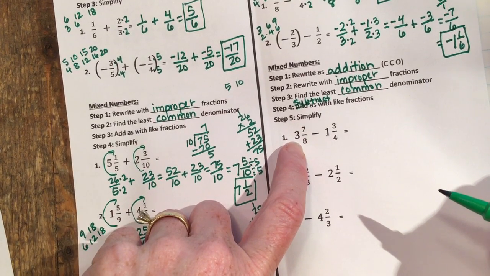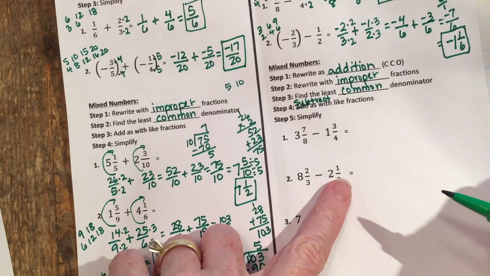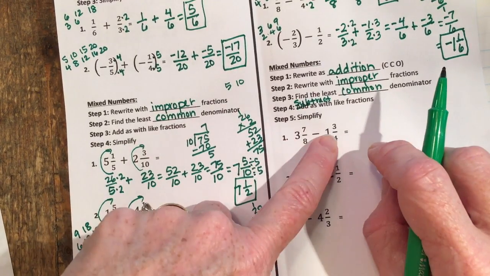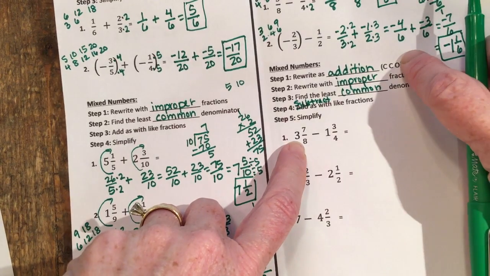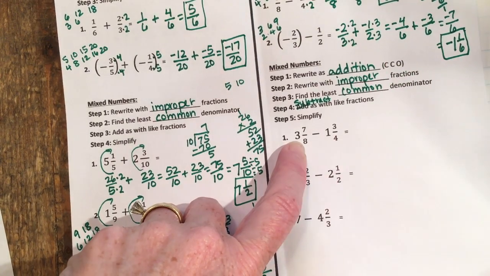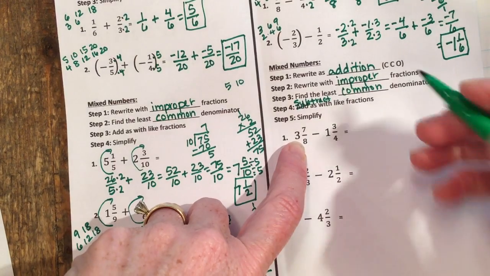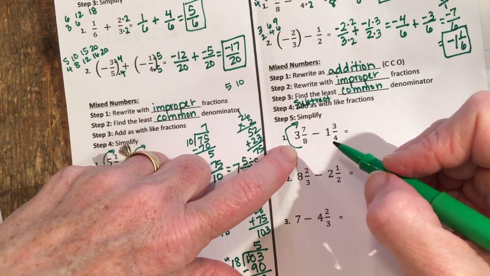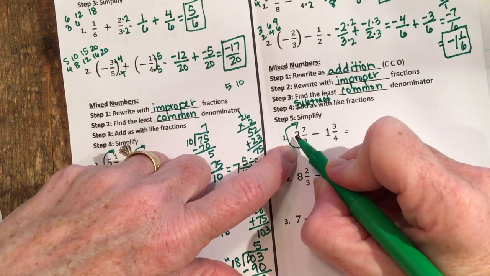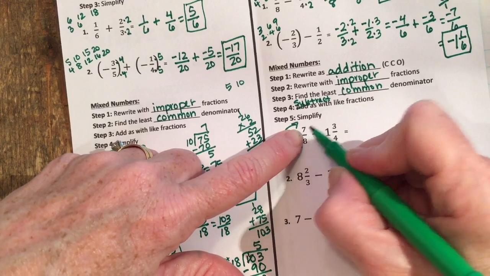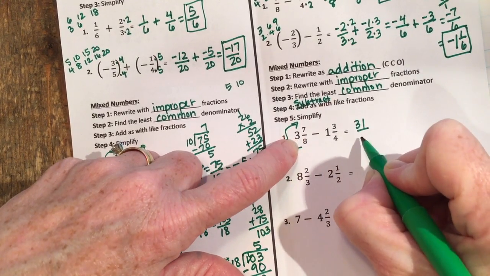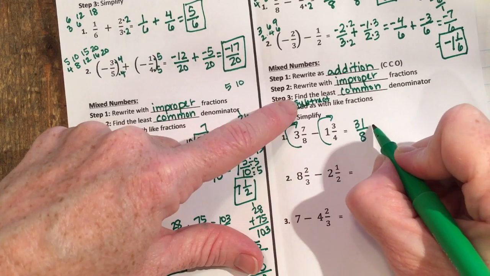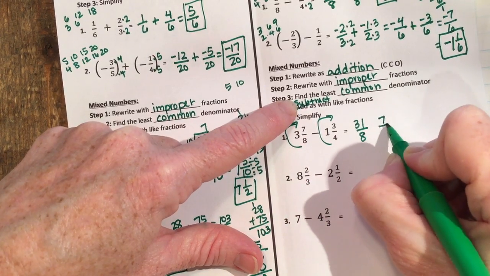Okay, so this looks like a regular subtraction problem to me. This is not a negative. This 3 is going to be more than 1. So I'm going to skip that step because I don't think I need it for this one. So I'm going to skip to rewriting with an improper fraction. So I need to do around the world, or Texas. 8 times 3 is 24. 24 plus 7 is 31 over 8. Do the same thing here. 4 times 1 is 4, plus 3 is 7. This is 7 over 4.